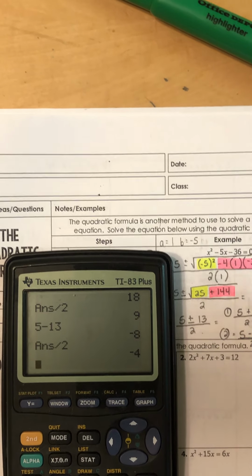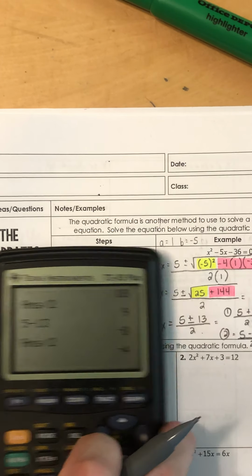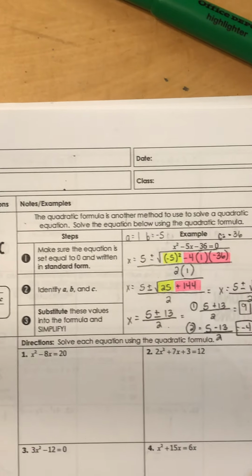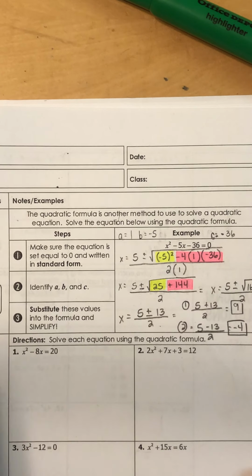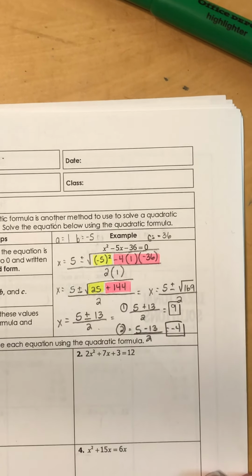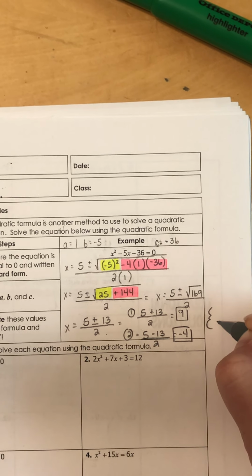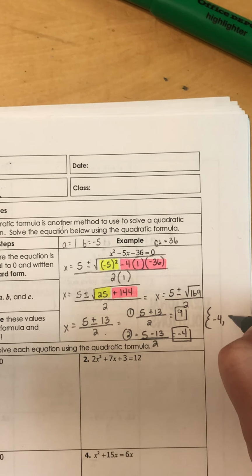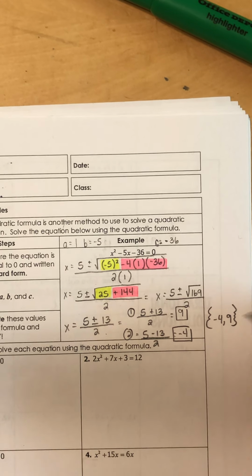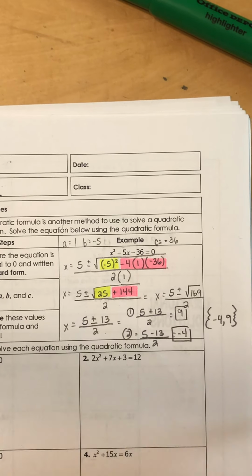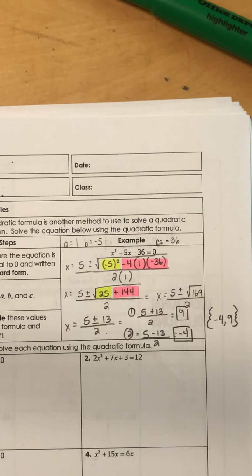All right, so then in your braces, sorry, let me move this over just really quickly. Sorry about that. Cut you guys off right there. So in your braces, you're going to have -4, comma 9 in your braces. Okay, there you go. Those are terrible braces, but you get what I'm saying.